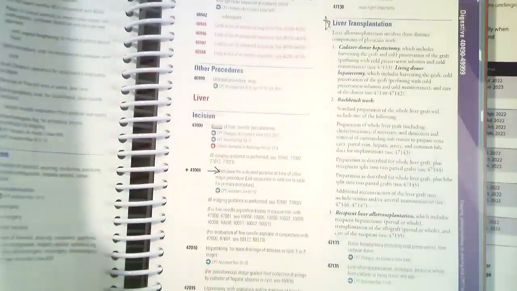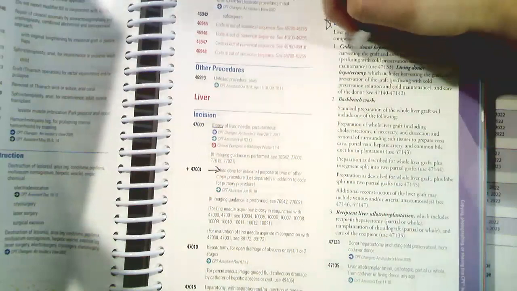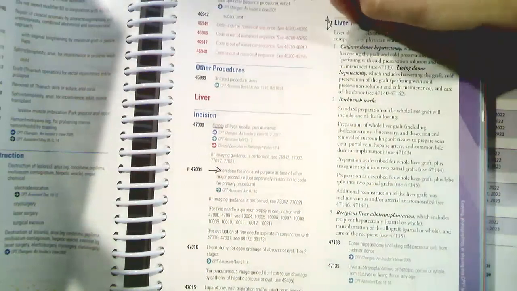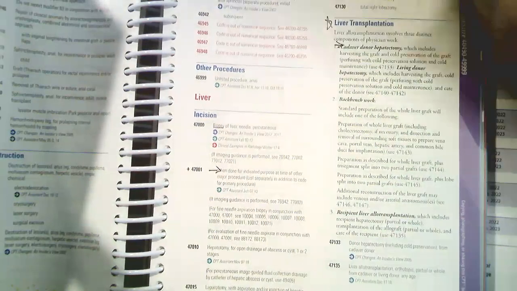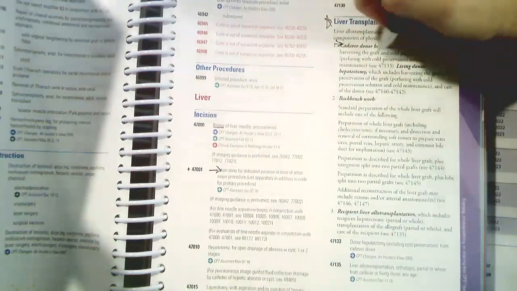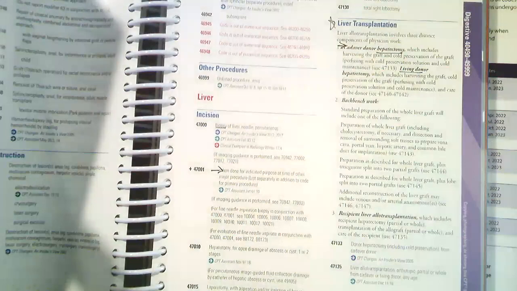What's important to know about that is make sure you know if it's a cadaver, if they're specifying the type of procedure done on the cadaver, or if there's a living donor, exactly what's going on there, okay? Read this whole section. It's super short if you are working in liver transplant.